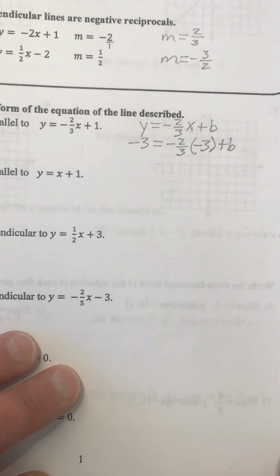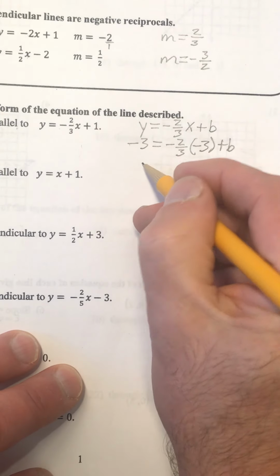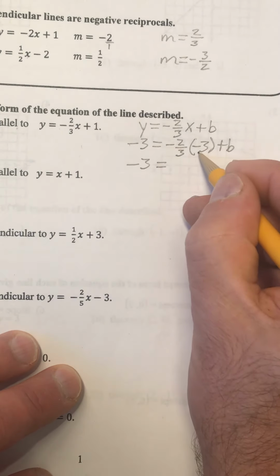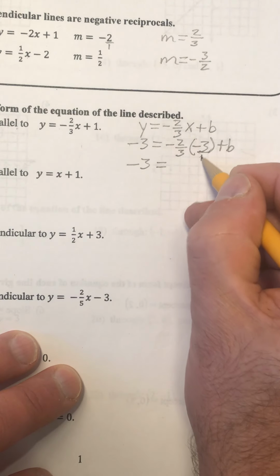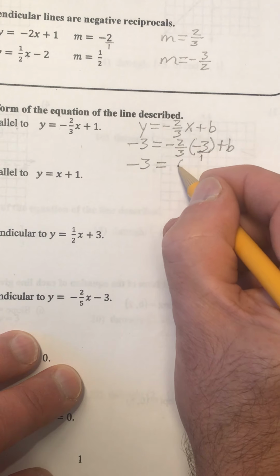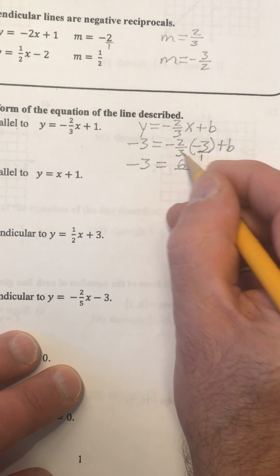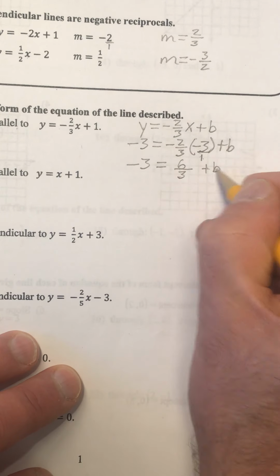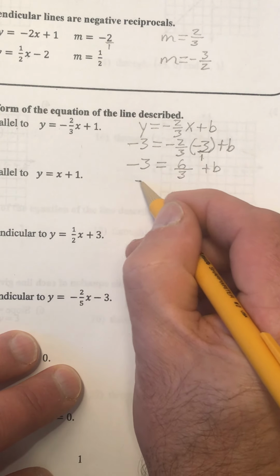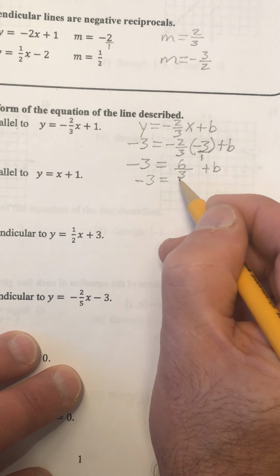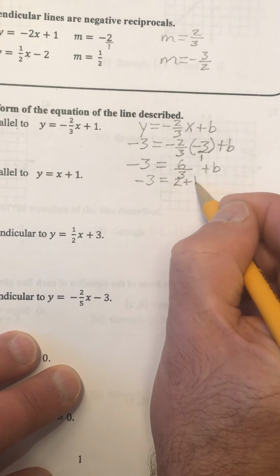My next step is to simplify. So -3 equals, I'm going to put the -3 as -3/1. -2 times -3 would be +6, and 3 times 1 would be 3, plus b. 6 divided by 3 is 2, so -3 equals 2 plus b.